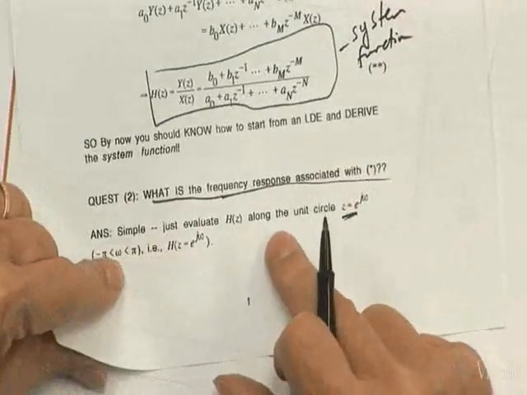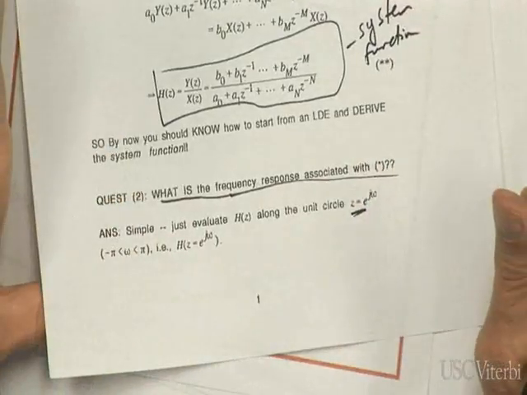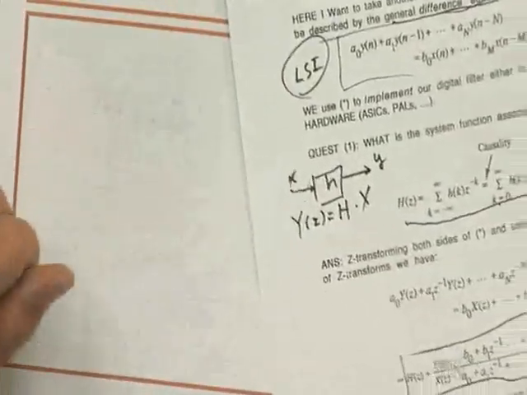Just evaluate H of z along the unit circle. So that one is not too bad. That one's pretty simple. You can do that. So that's one question. Here's another question.